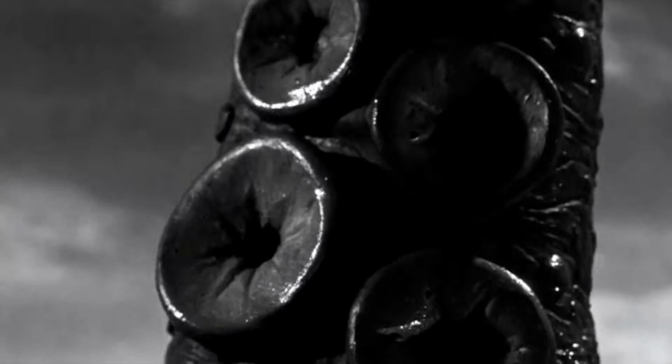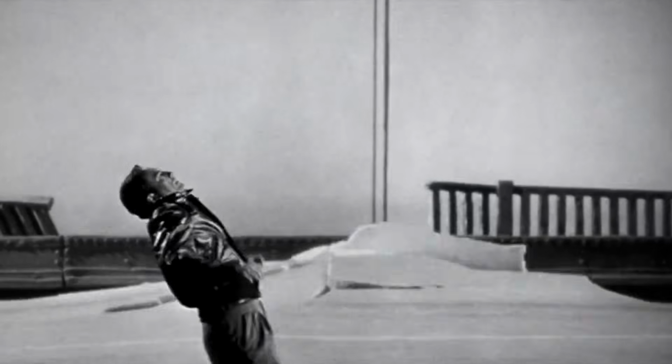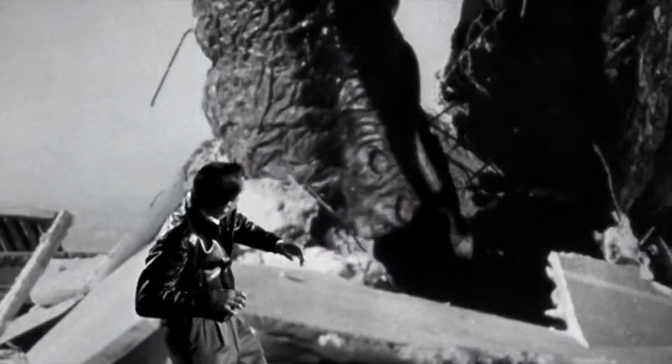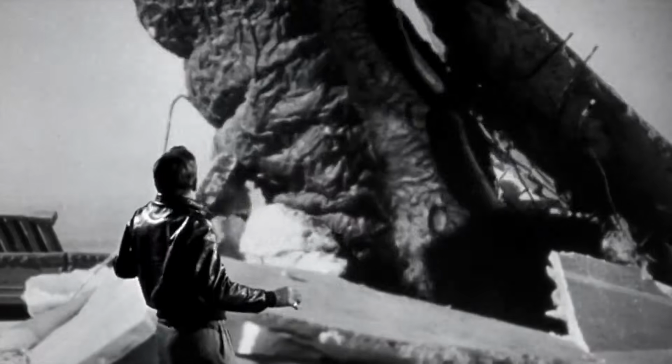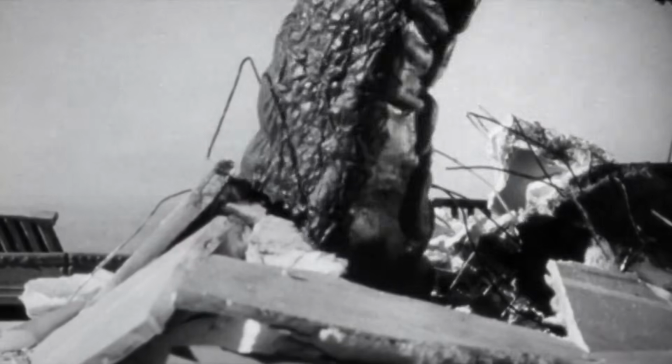I'm not sure how you can have electrified nets under conductive salt water, and that's why maybe you should hire science consultants to help you with your movie. That's one strong octopus.